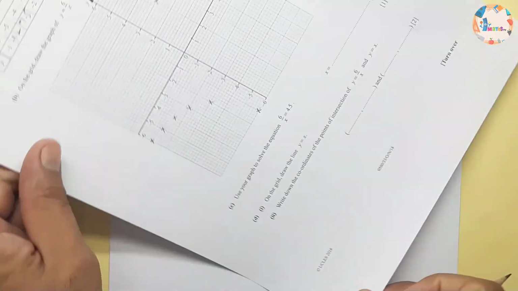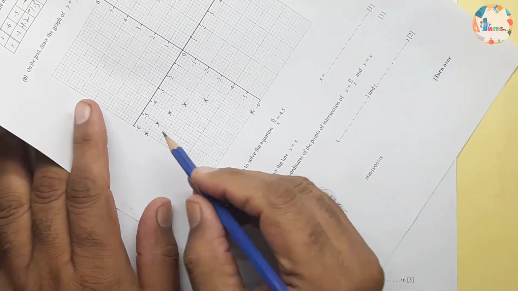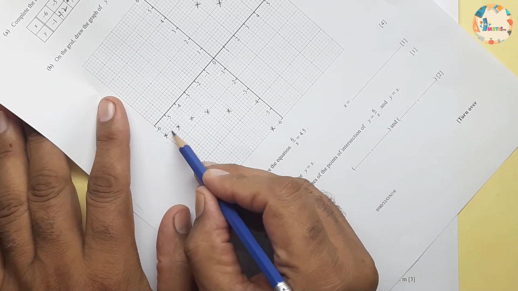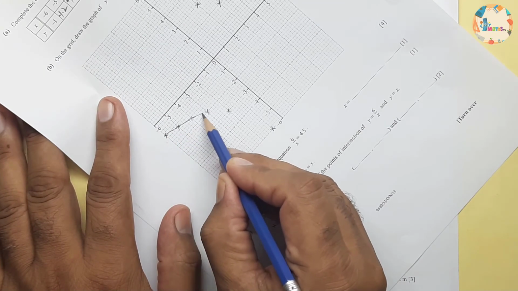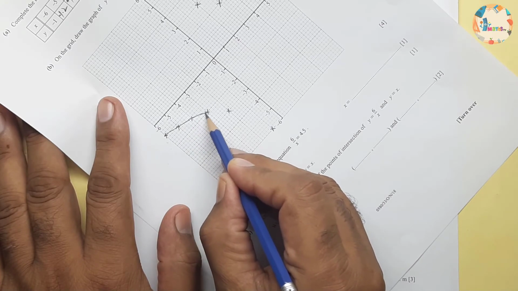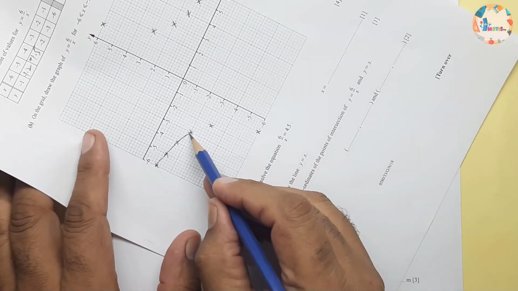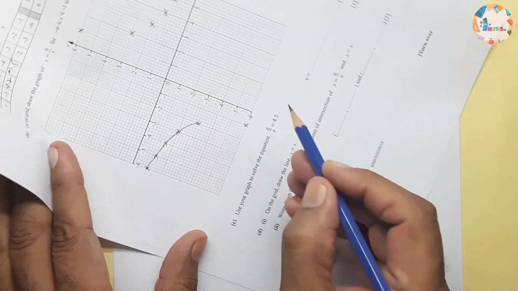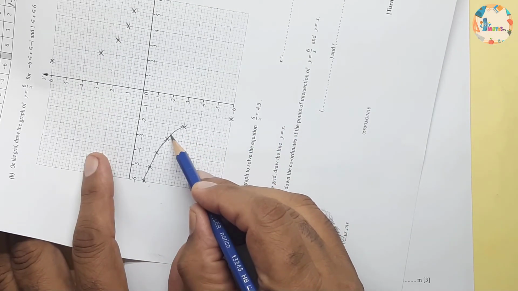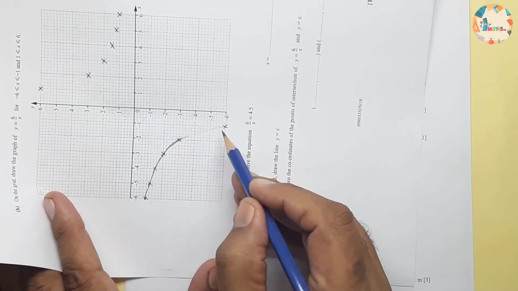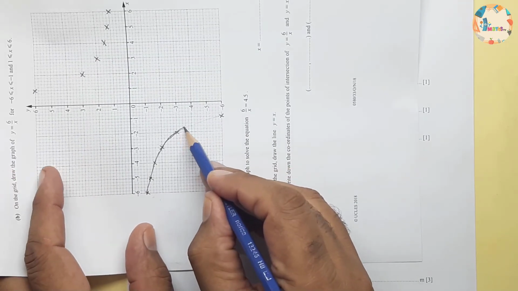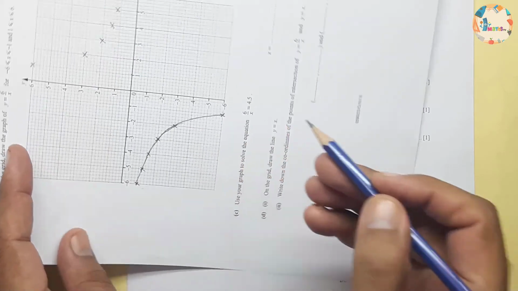So for smooth curve, what I will do, I'll turn the page and we can draw a smoother curve like this one. This is how we have drawn, like this.